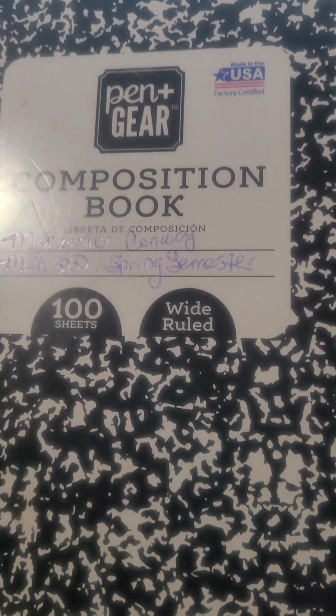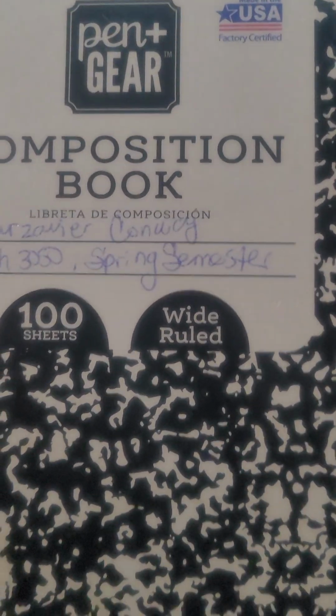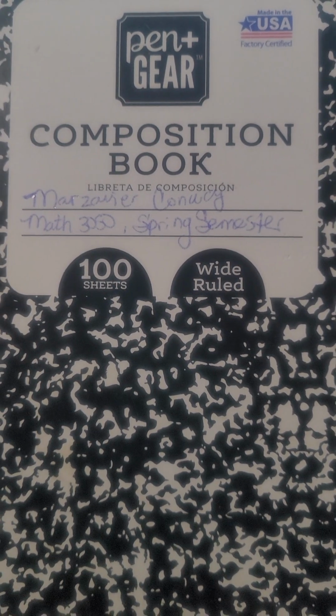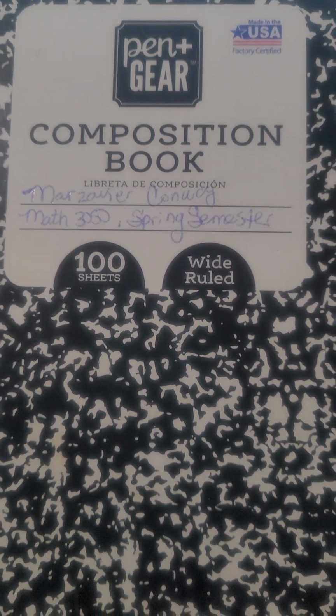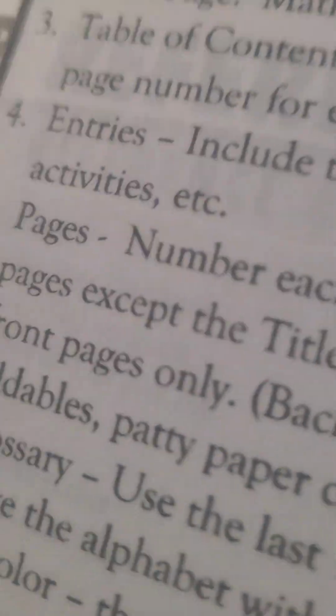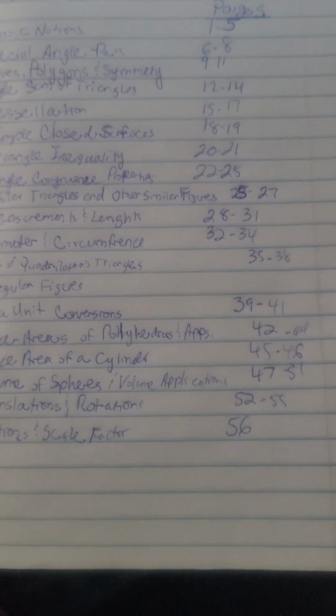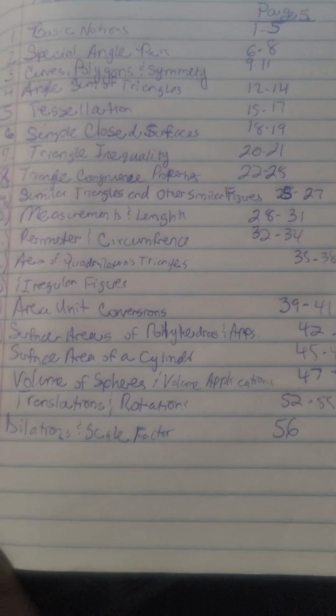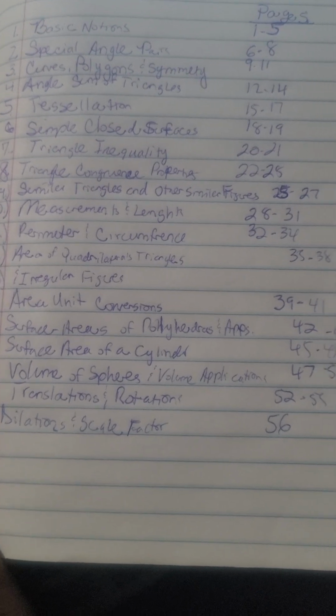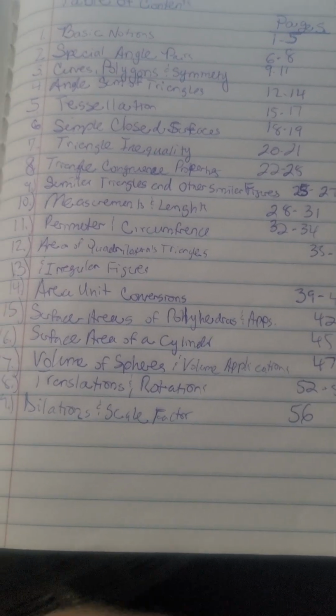Yeah, this is learning log number 4. On the front, we have the name, spring semester, and the class. We have the learning log paper here. It's supposed to be attached, and the table of contents. And we'll start with surface area.